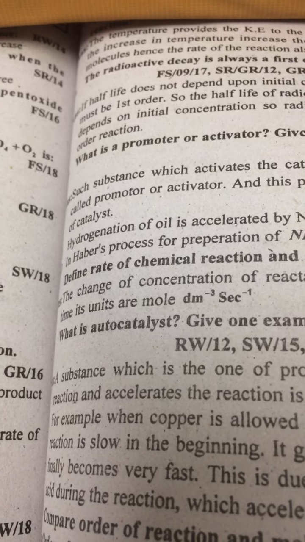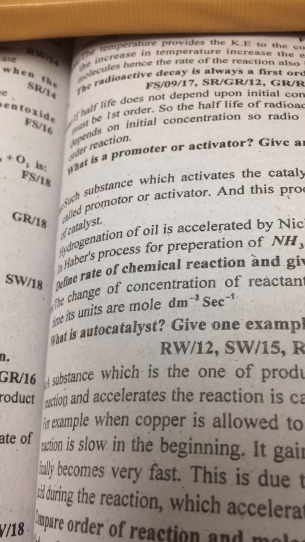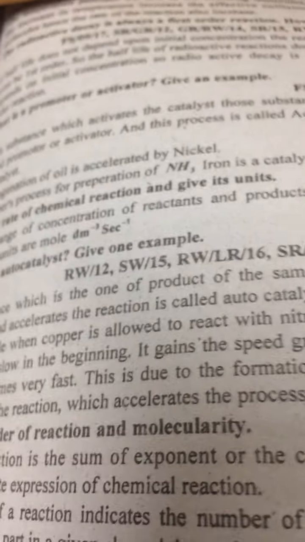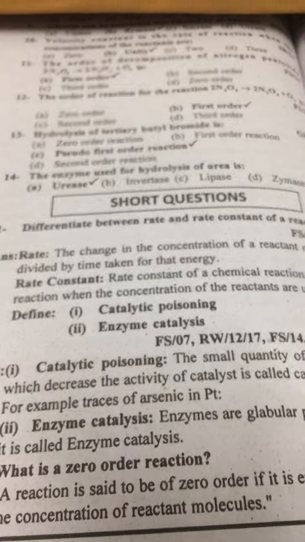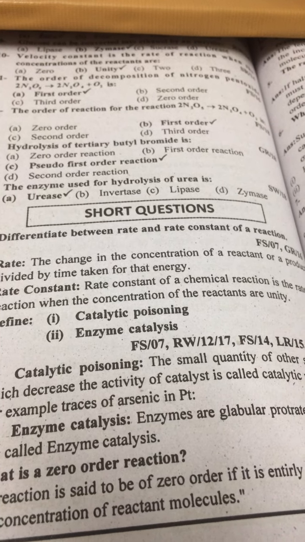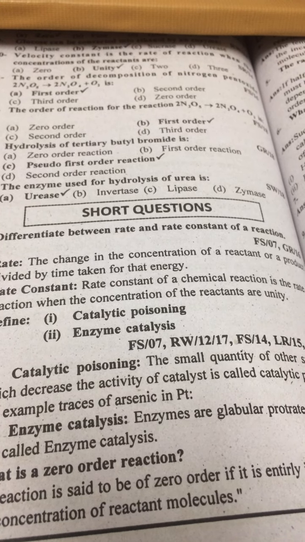The next important question is: define catalytic poisoning and enzyme catalysis. Catalytic poisoning: a small quantity of another substance which decreases the activity of a catalyst is called catalytic poisoning. For example, traces of arsenic.